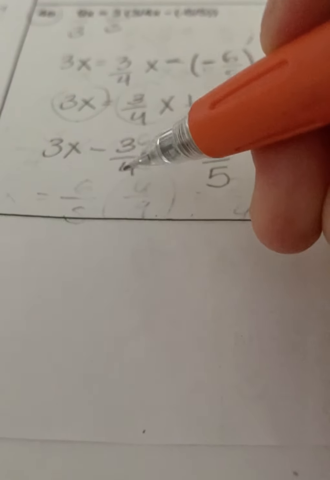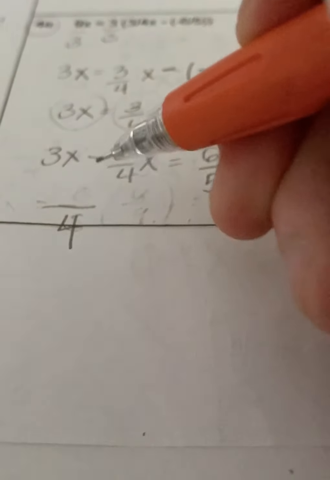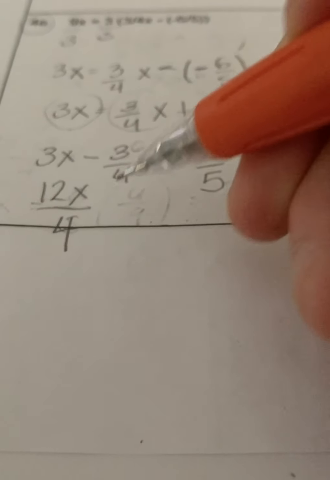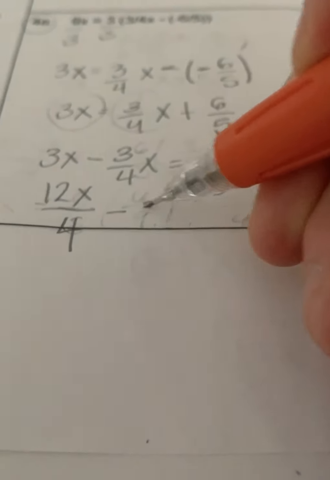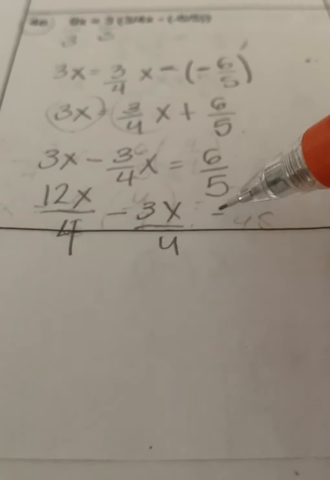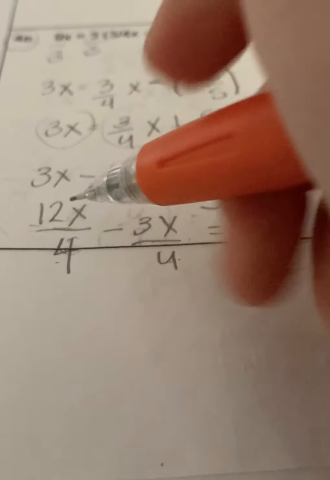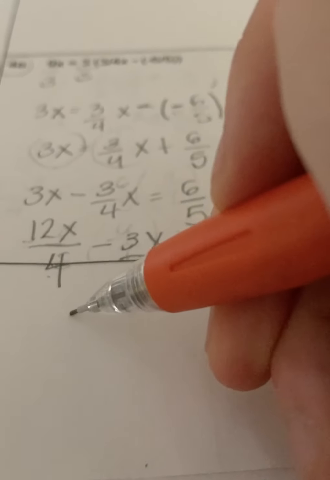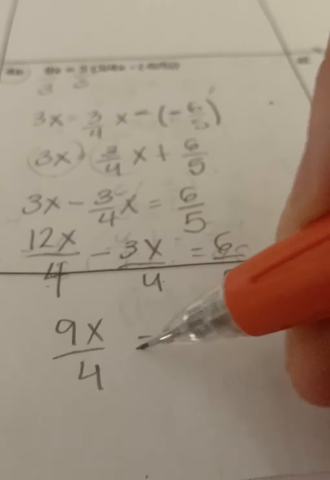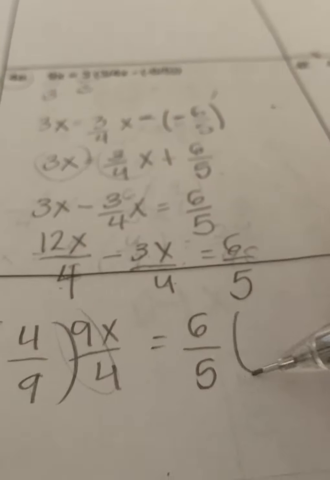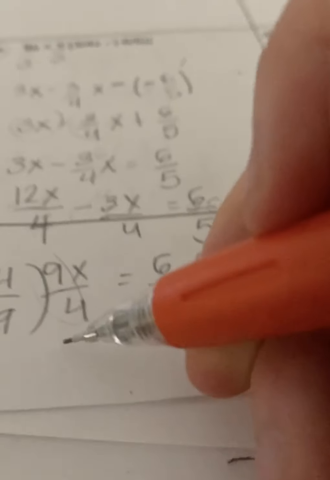But to subtract two fractions, they have to have the same denominator. So I'm going to change 3x into 12x over 4, which is the same thing as 3x. It just has a 4 in the denominator. And since they have the same denominator, I can just subtract the two numerators together. So it's 9x over 4 is equal to 6 over 5. And then to get rid of this fraction, I'm going to multiply by the reciprocal. So what I have left over is 24 over 45.